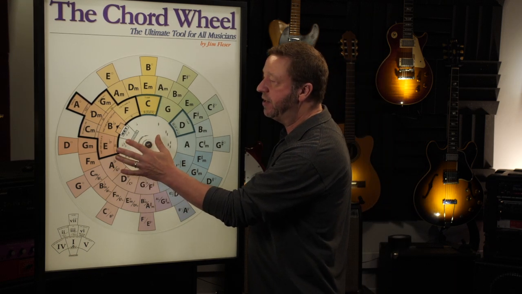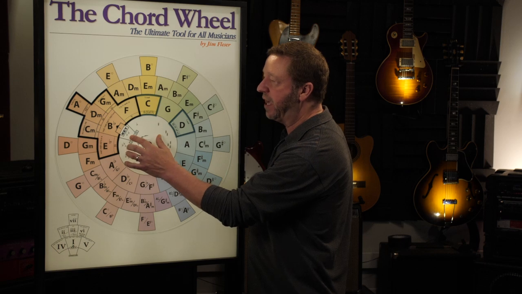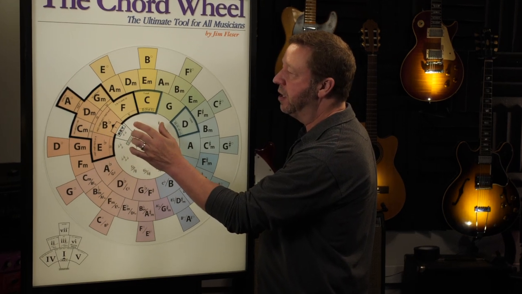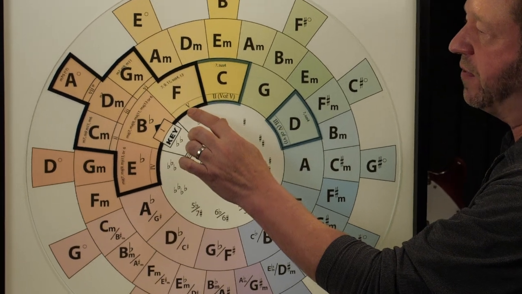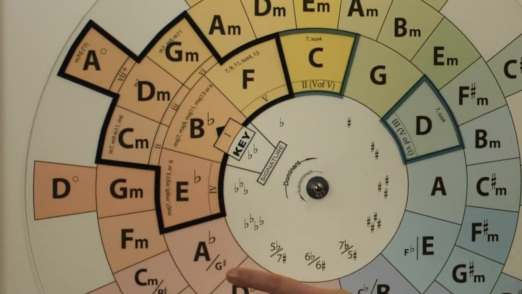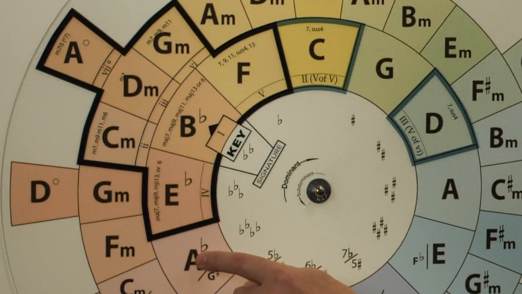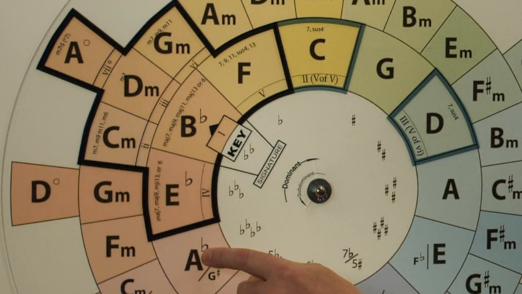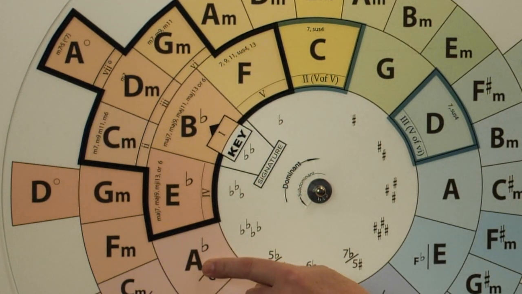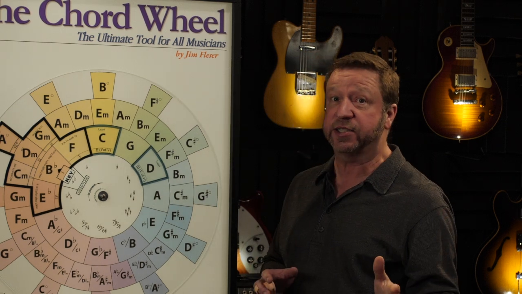If you take any key that you're in, in this case we're in the key of 2 flats, or B flat major, the normal dominant is the F7. If you take this chord right here and make it a 7th chord, it becomes the backdoor dominant, the A flat 7.